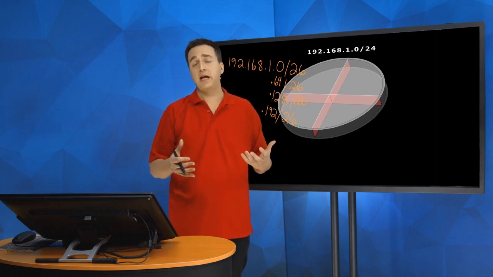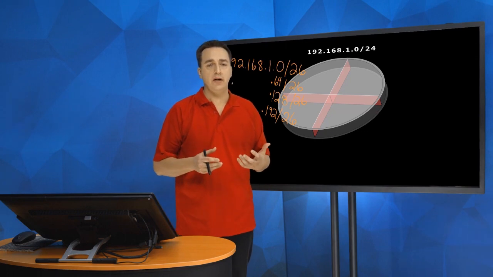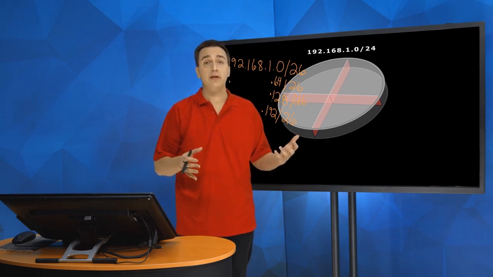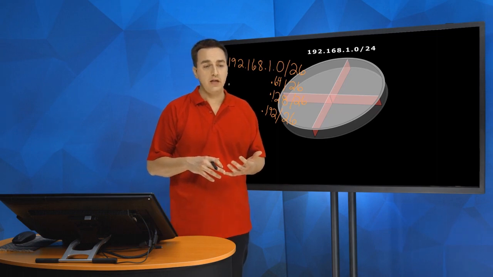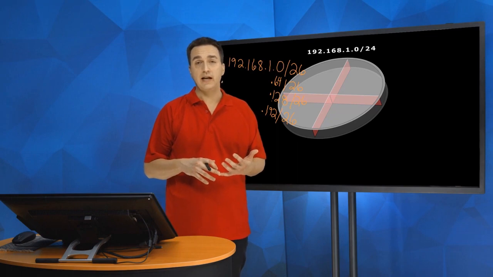So what would the next step be? The next step would be to figure out who's who and where they live: what are the valid IP addresses, and what are the broadcast, the directed broadcast addresses as well.